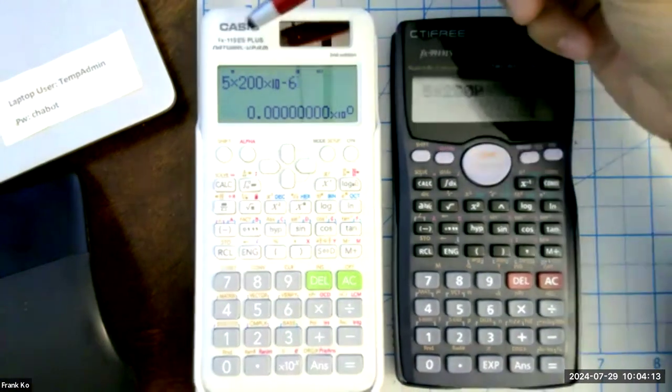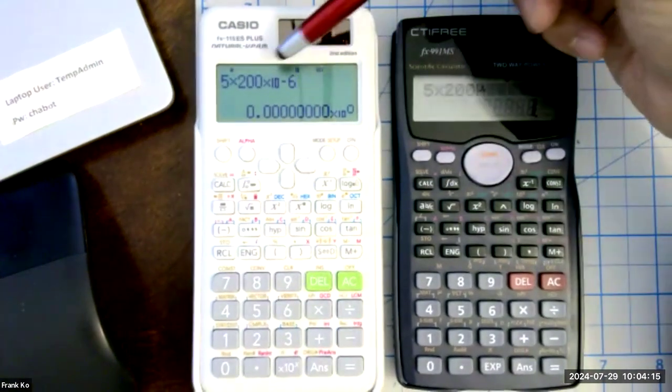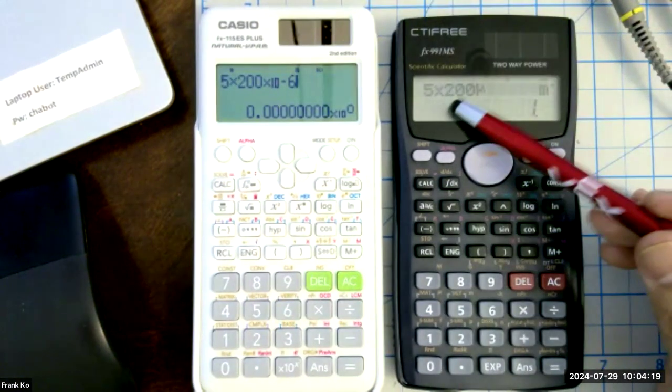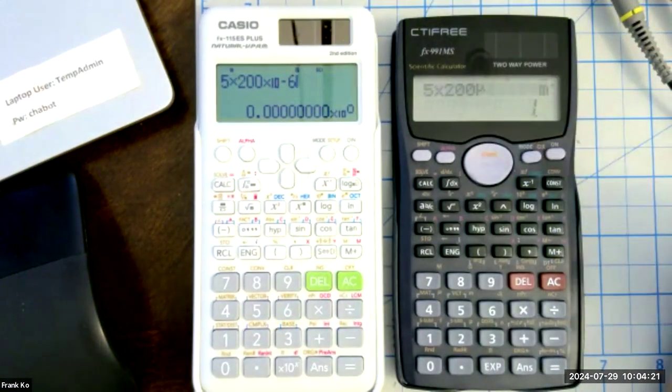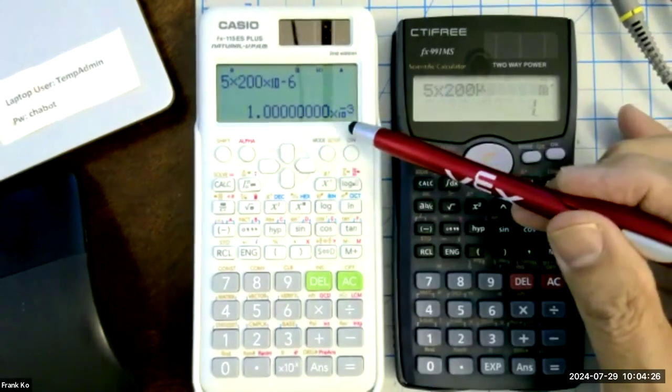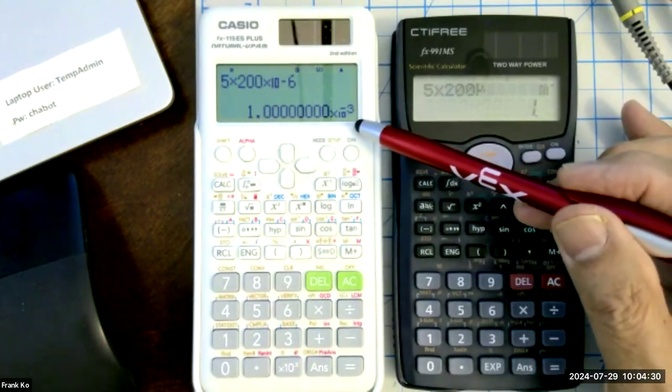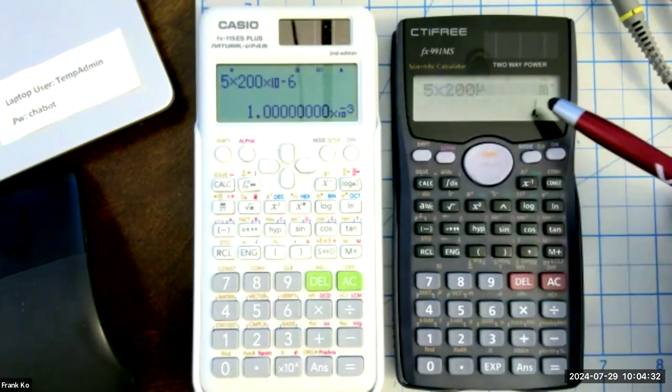So now we have 5 times 200 times 10 negative 6. How it appears over here is 5 times 200, and it simply shows you micro. I'm going to hit equals, boom. And when I hit equals, it shows me 1 with a bunch of digits times 10 power negative 3. Well, 10 power negative 3 is milli.